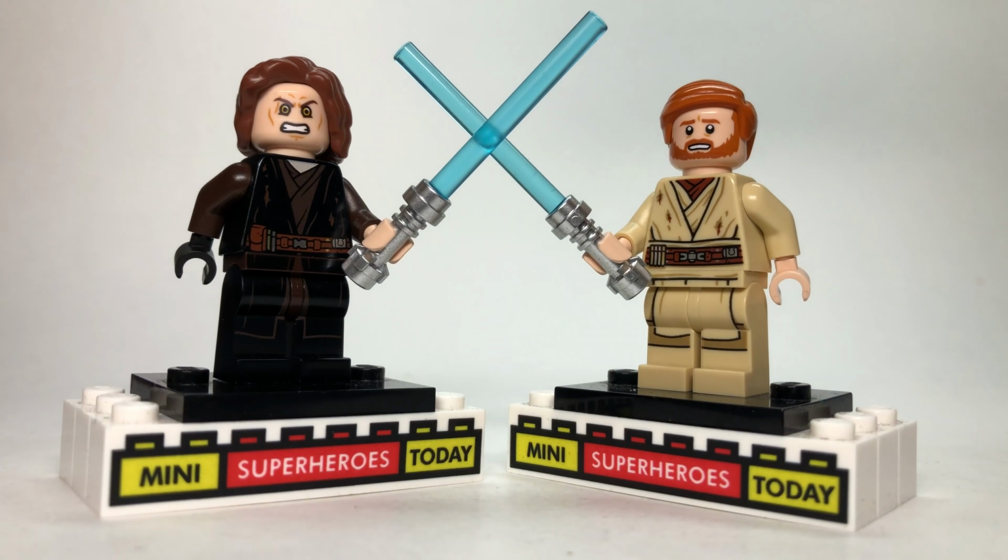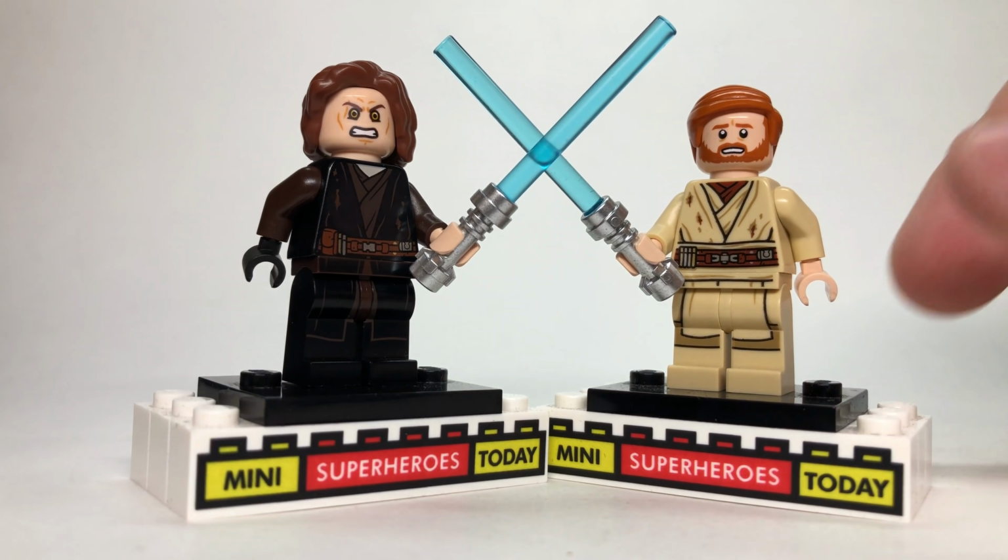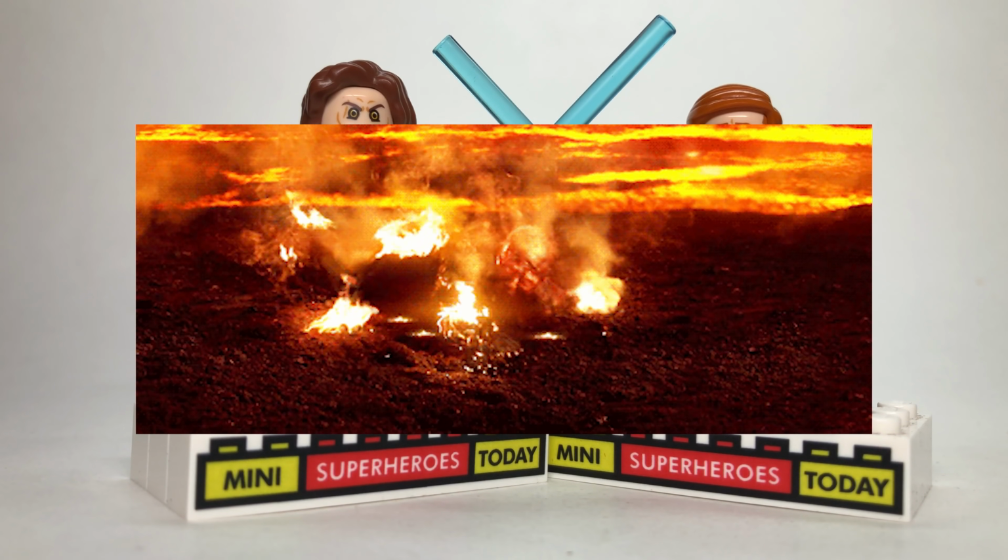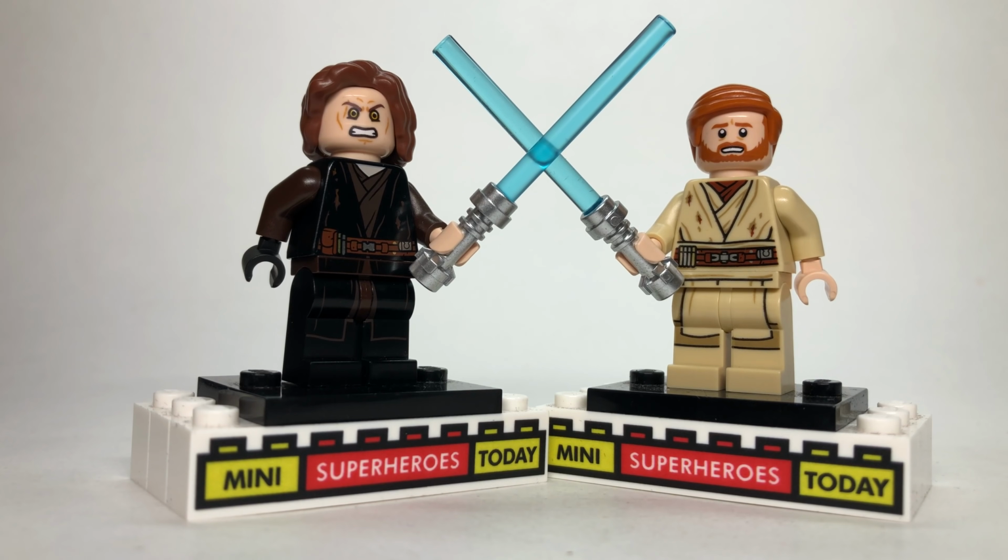But again, I did change out Anakin's hair to that hair from the Build-A-Minifig station at the LEGO store because I know I'm gonna catch heat for it, but I do think that it's a pretty good looking hair for the character.